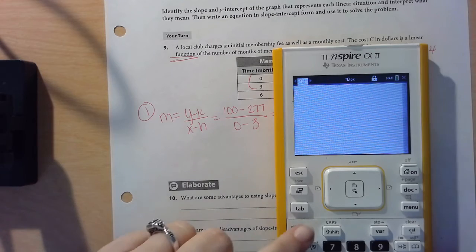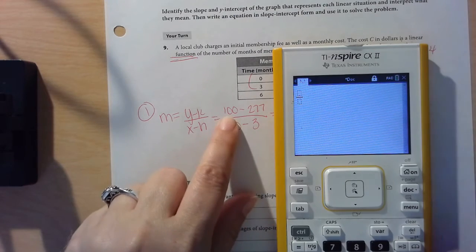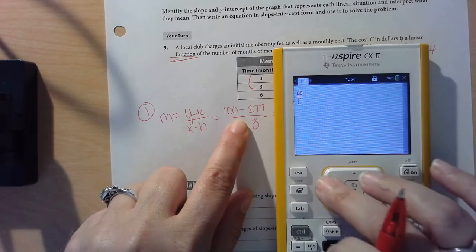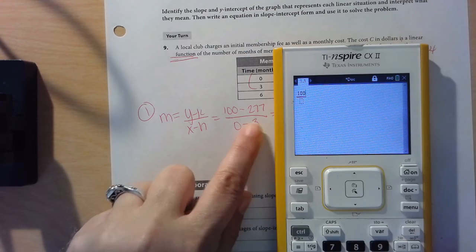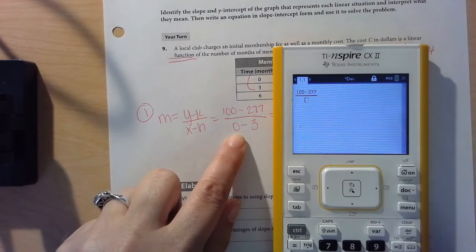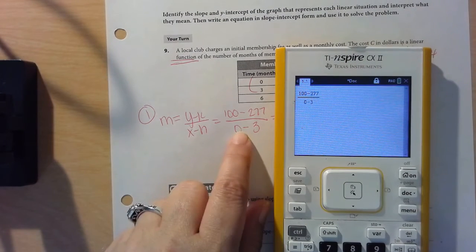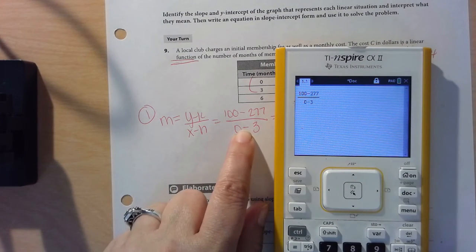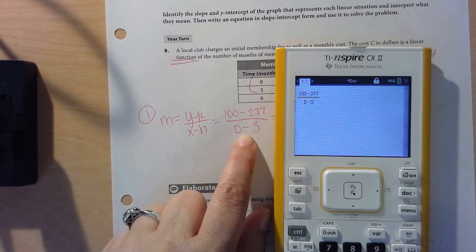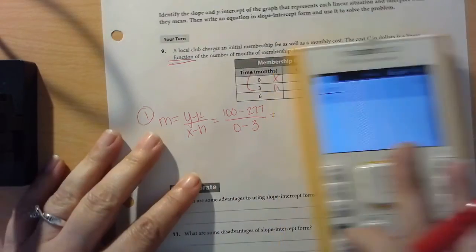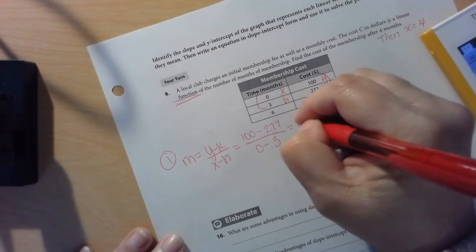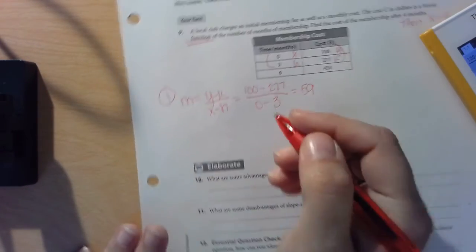So we're going to put it in our calculator: open parentheses, 100 minus 277, over 0 minus 3. Remember, if you have a negative on any of the numbers, a minus sign and a negative sign are not the same thing. So make sure you're watching your negatives. So our slope in this case is 59.